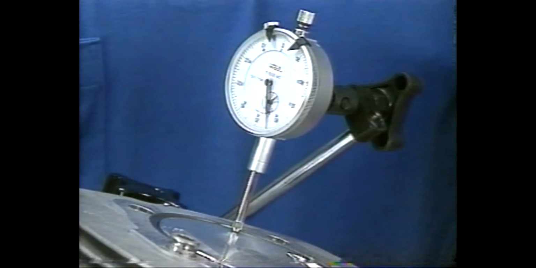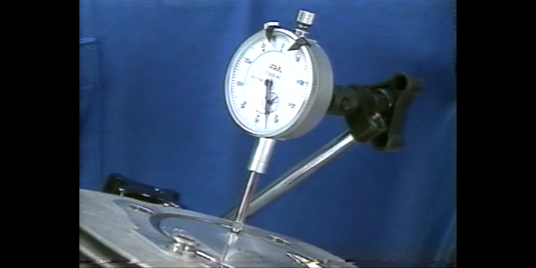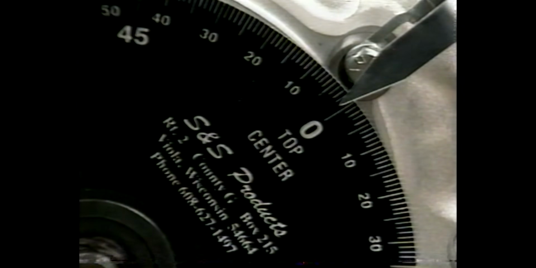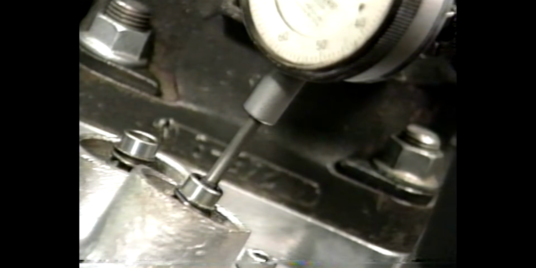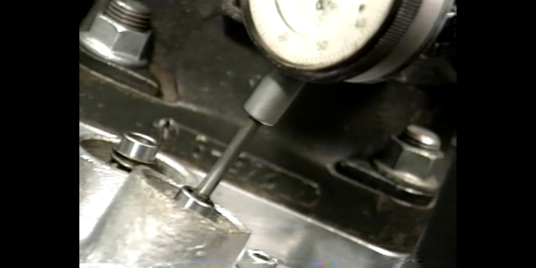Next, we mount a dial indicator to the top of our front cylinder so that we can accurately gauge when the piston is at top dead center. Then a dial indicator is mounted on the top of our front exhaust lifter.